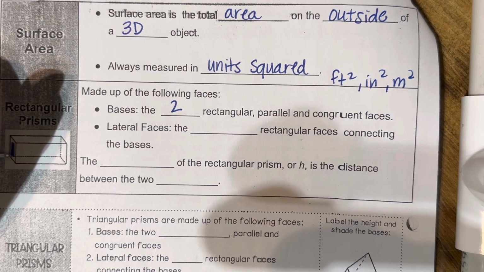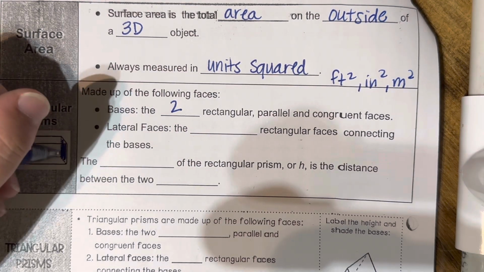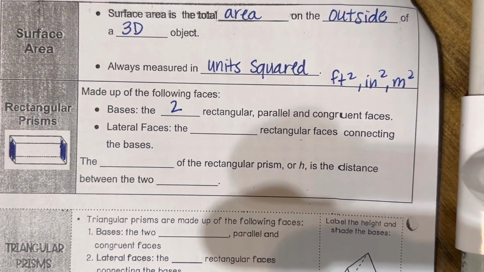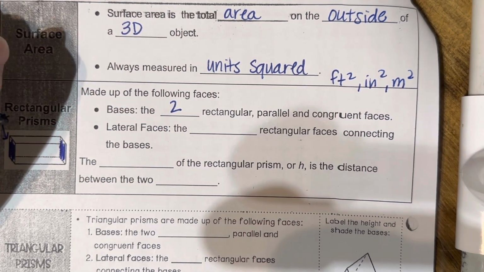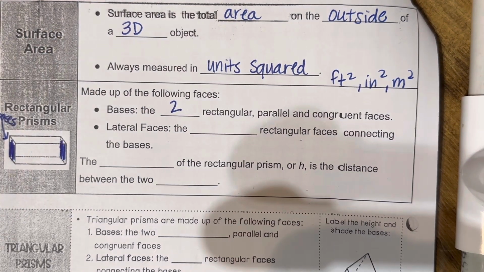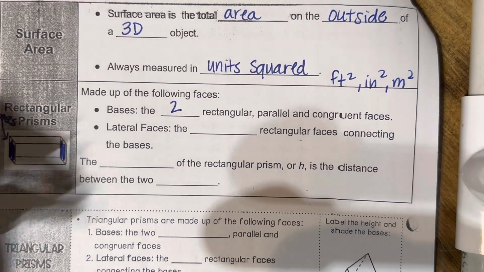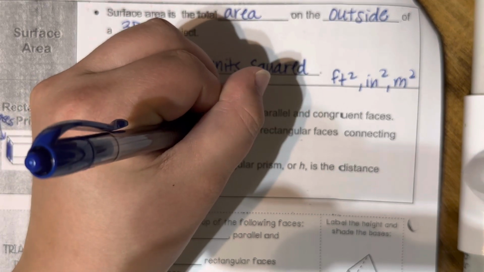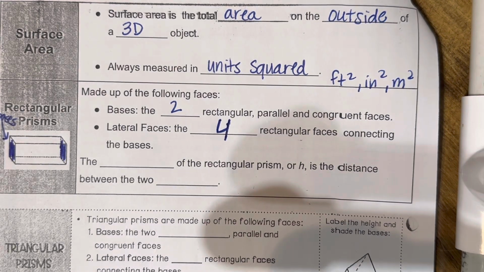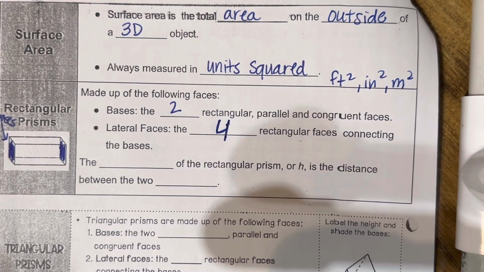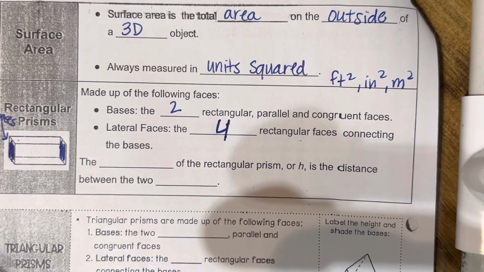So they could say the bases are these two sides right here. Those could be my bases. Or my bases could be the top and the bottom. It just depends on what the question is asking. The lateral faces, those are the four rectangular faces connecting those bases. So if we look here, there's 1, 2, 3, 4 sides connecting those two bases together.